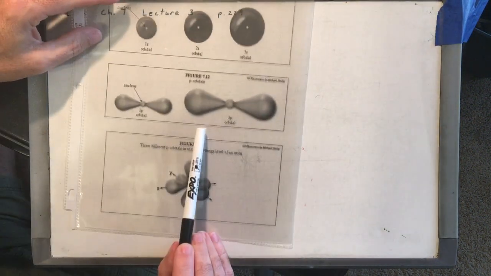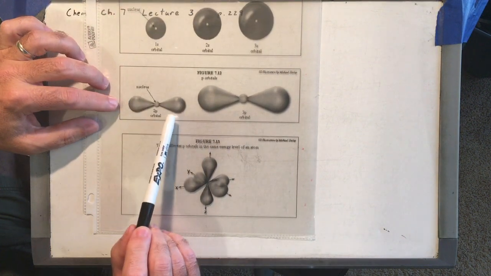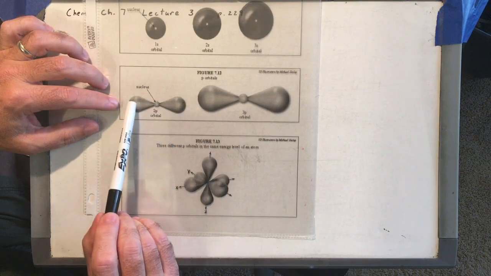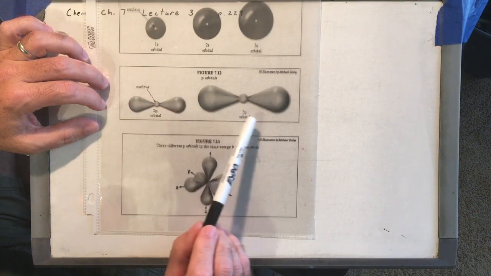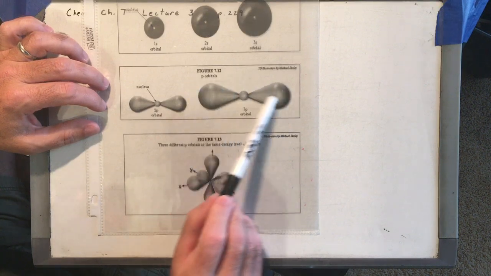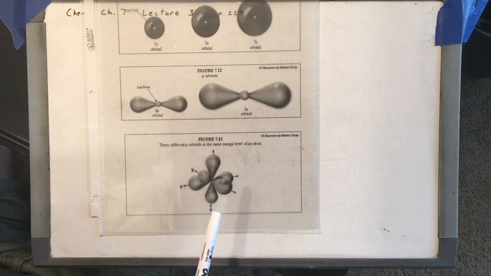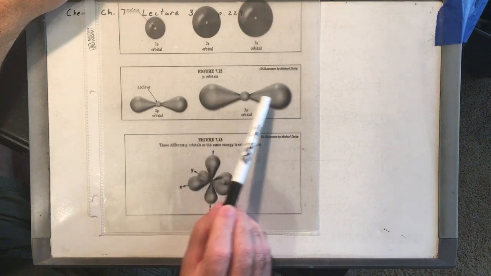Okay, so this is on page 230. So here's your bow tie shape or your dumbbell shape. The nucleus right in the center, and then you can have up to 2 electrons anywhere within this shape. And as you get further away from the nucleus, this would be energy level 3. The orbital gets bigger, but it's the same shape, but there can still only be 2 electrons per orbital, not per energy level.